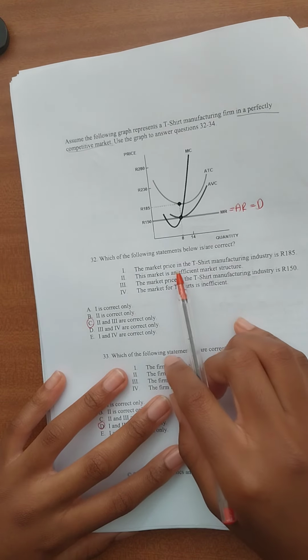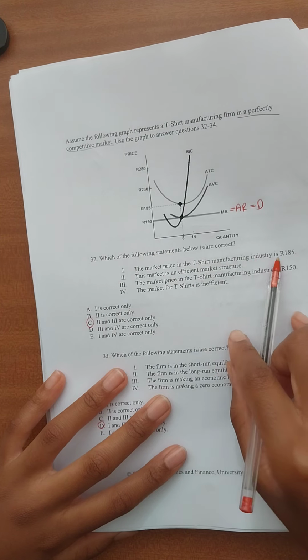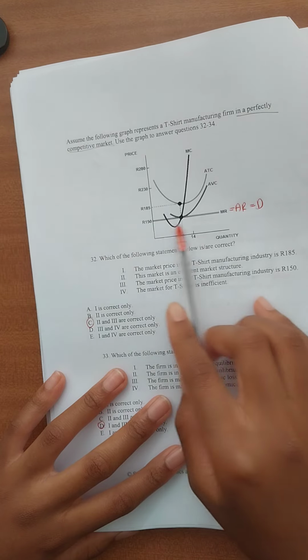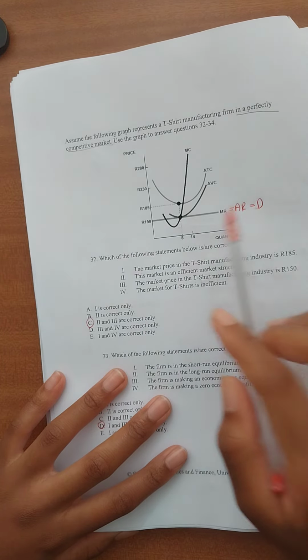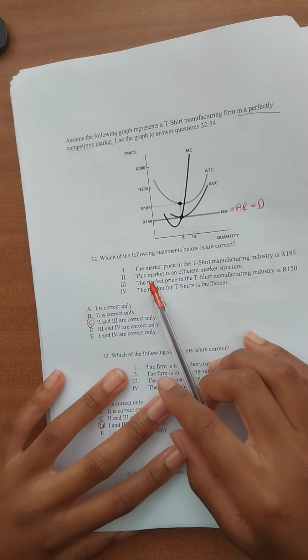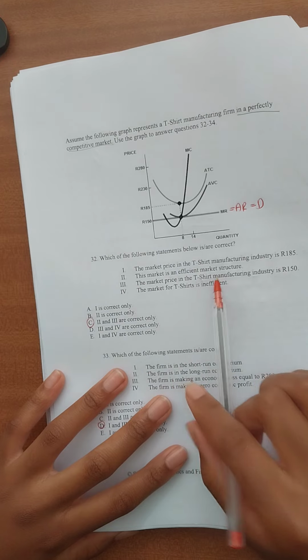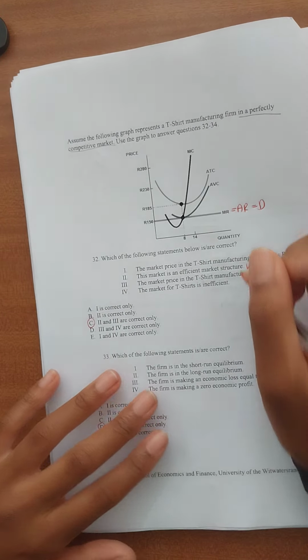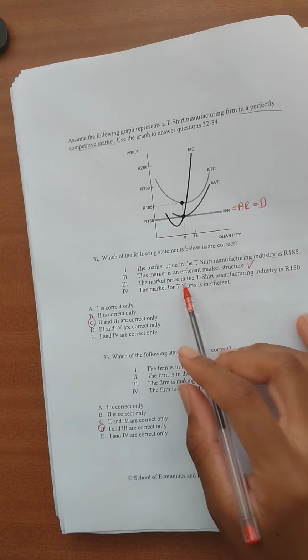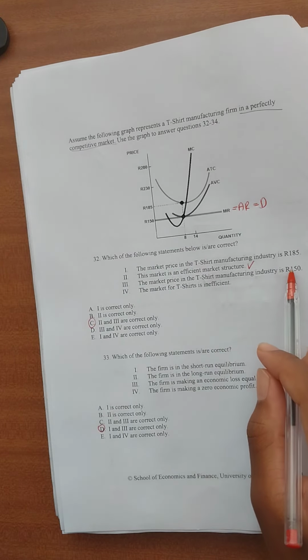So the market price in the t-shirt manufacturing industry is 185. The market price. No, the market price is where the demand is. So the market price is 150. So you touch the demand curve and you look at the price they set. That's the price, you know, the industry is setting. This market is an efficient market structure, yes, because there are no shortages, there are no surpluses. You are delivering what is needed. So if there are no shortages, there are no surpluses, it means there's no deadweight loss. If there's no deadweight loss, the market is efficient. The market price in the t-shirt manufacturing industry is 150.